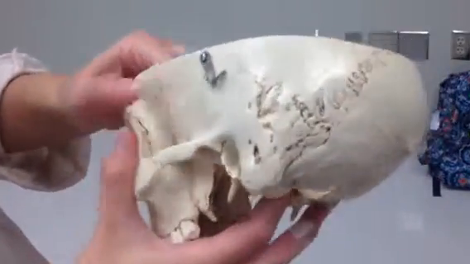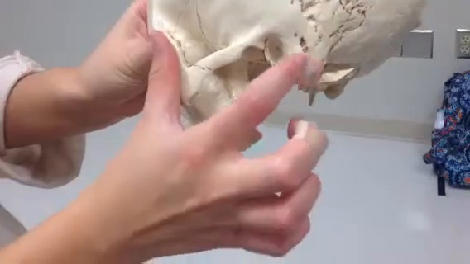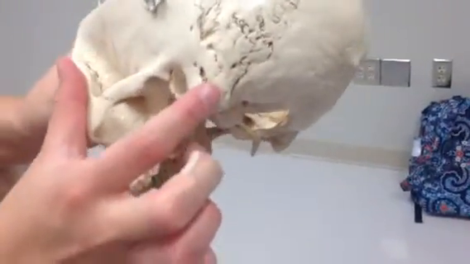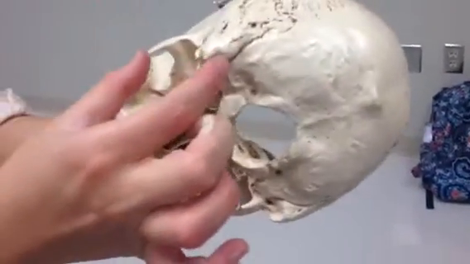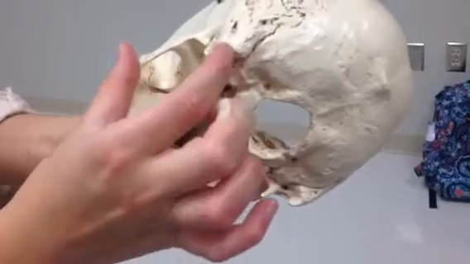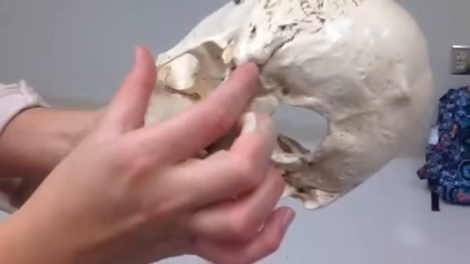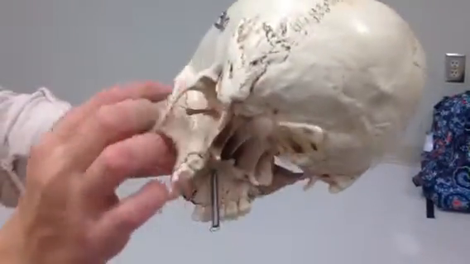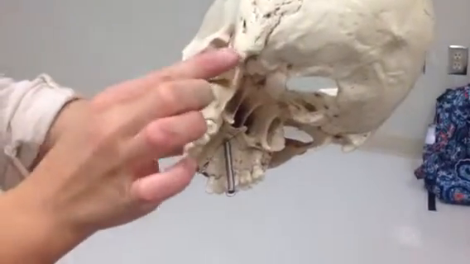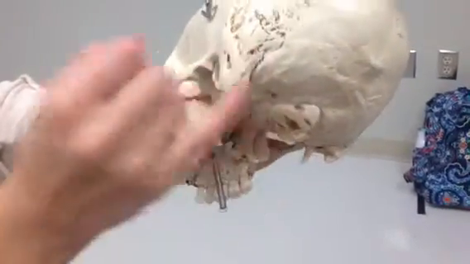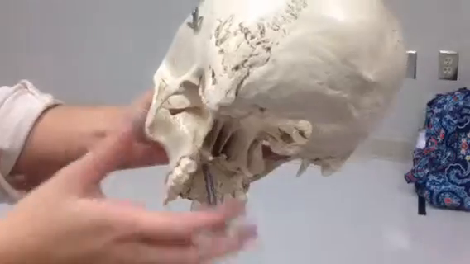Moving on to the mastoid portion, we have the mastoid process, as we said. The mastoid notch is the little valley underneath the mastoid process. And then we have the mastoid foramen, which is hard to see on some, but if you go behind the mastoid process, it's a little hole right there.